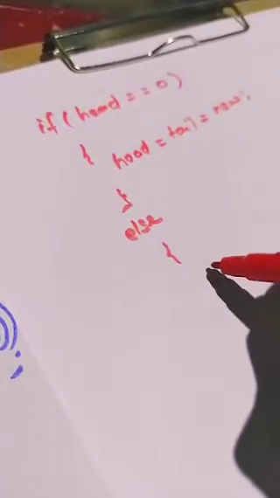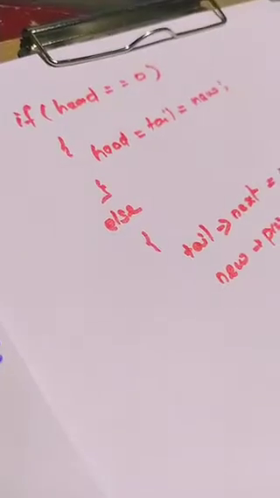If head is equal to 0, in that case head and tail will be the new node, else, because it's not in that condition, I have to change: tail next is equal to new, and then the previous field of the new node will have the tail address. Okay, then tail will become new.